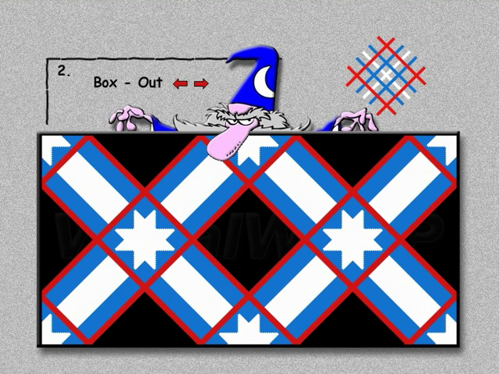Each animation is a learning tool and a guide. Watch the pattern animations as many times as you need to get a general feel for the pattern. When you are ready to look more closely at each section, you can pause, rewind, and replay each section several times until you are confident enough to wrap it.